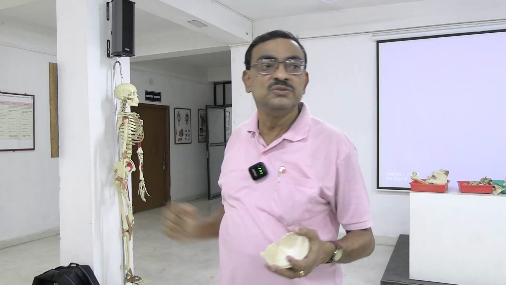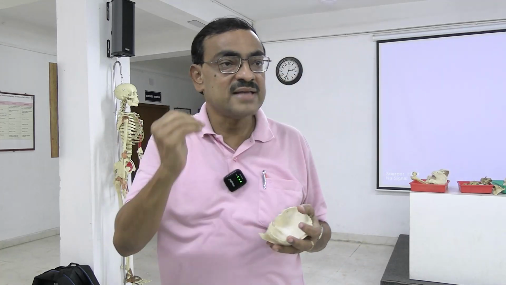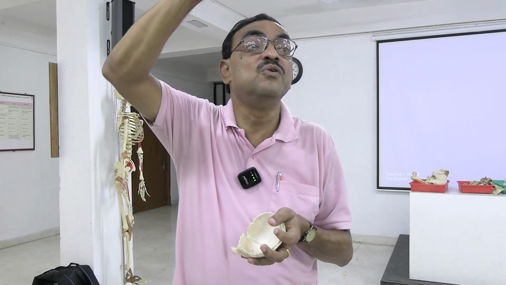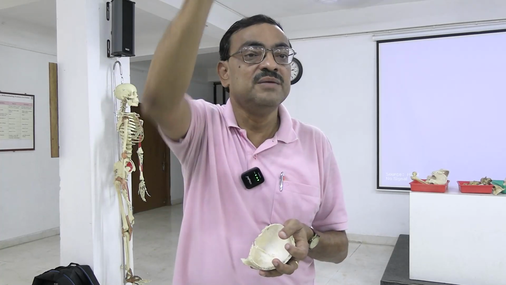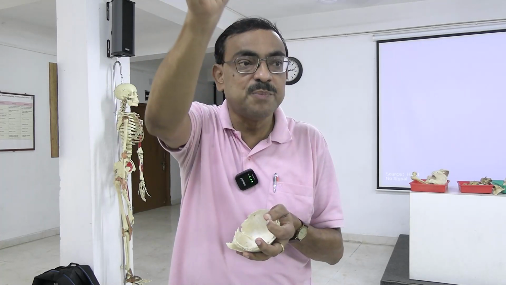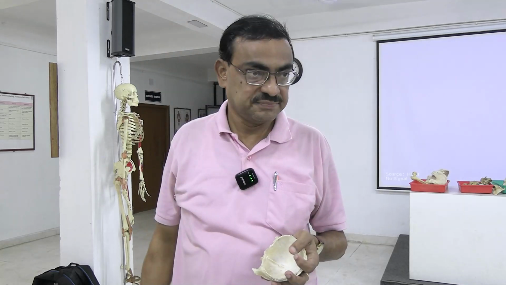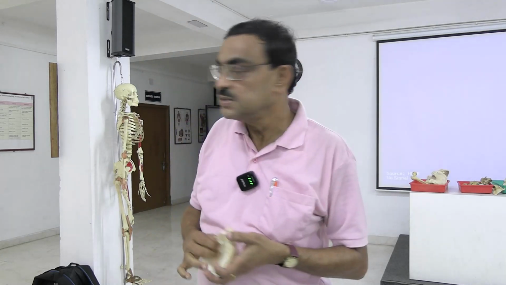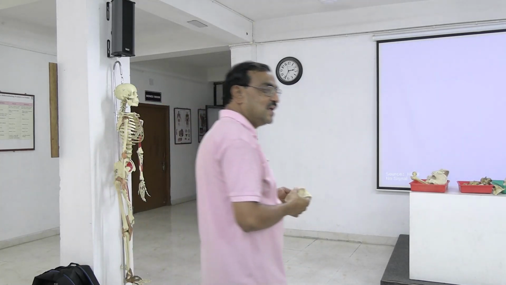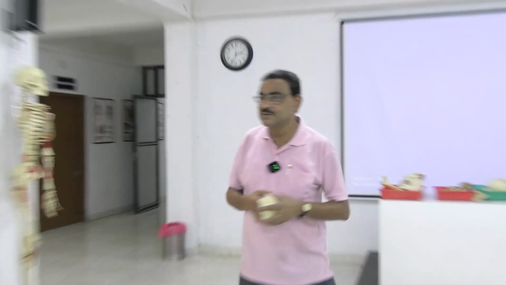But in these long bones, as age advances, the spongy bone actually gets dispersed over the ends. So, we have covered long bone, short bone, pneumatic bone, irregular bone, and there is another bone left that is very important.